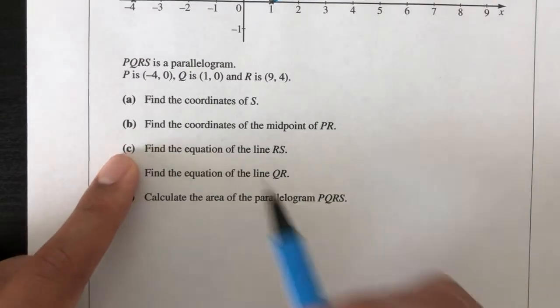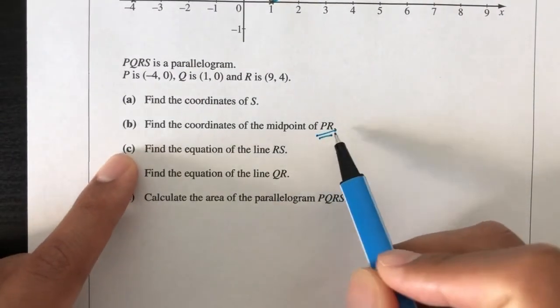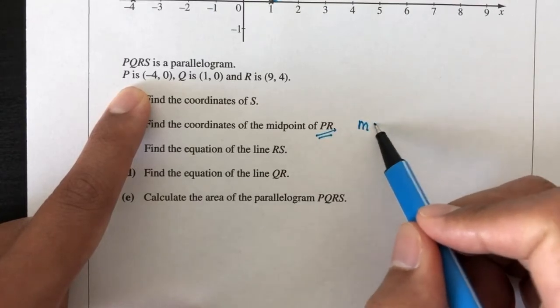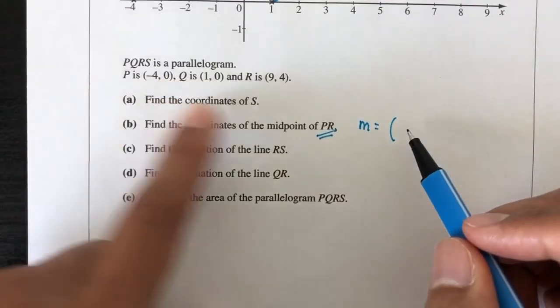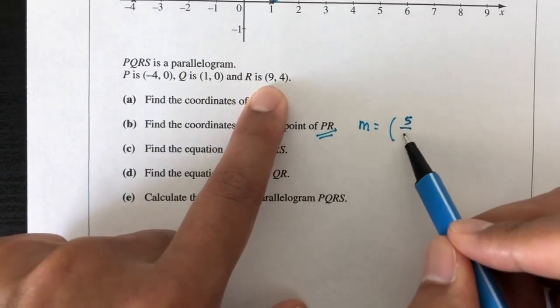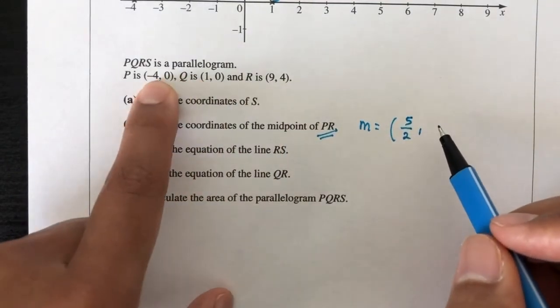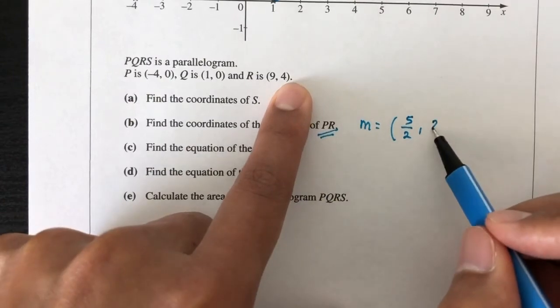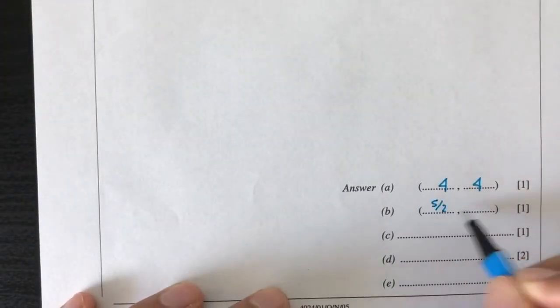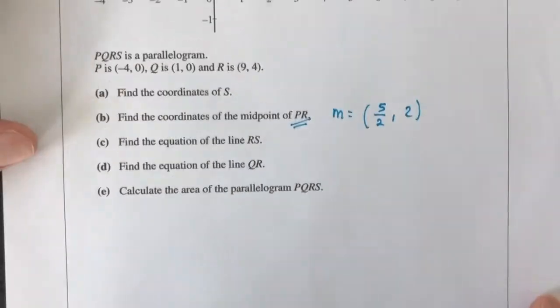Now part B, find the coordinates of the midpoint of PR. If you have P and R, you can find the midpoint pretty easily. So midpoint is equal to (x1 plus x2) over 2, so minus 4 plus 9 is 5, divided by 2. And (y1 plus y2) over 2, that is 2. So (5/2, 2) will be the midpoint of PR.